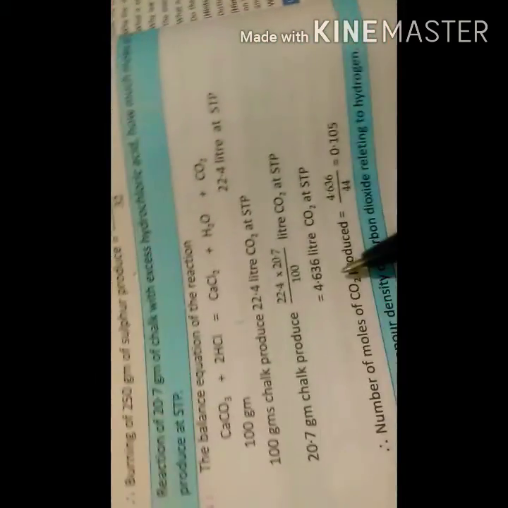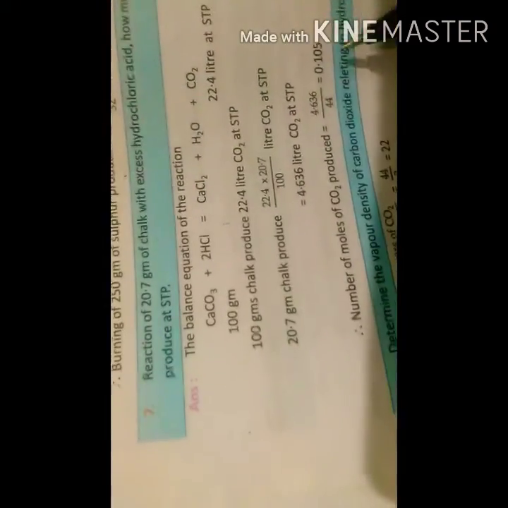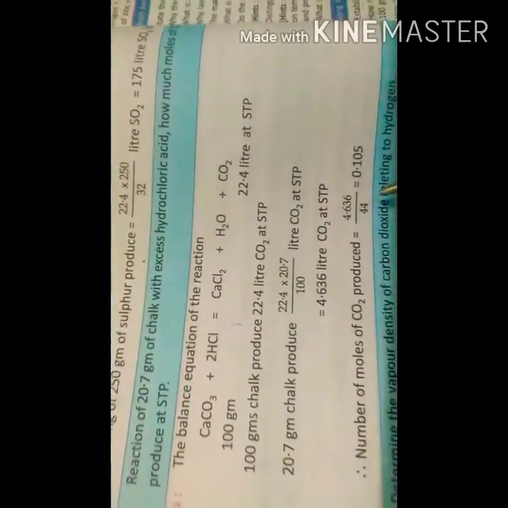Now what is the number of moles of carbon dioxide produced? Equal to 4.636 divided by 44, because this is the volume, and the molecular weight is equal to 44. So it is 4.636 divided by 44 equal to 0.105.